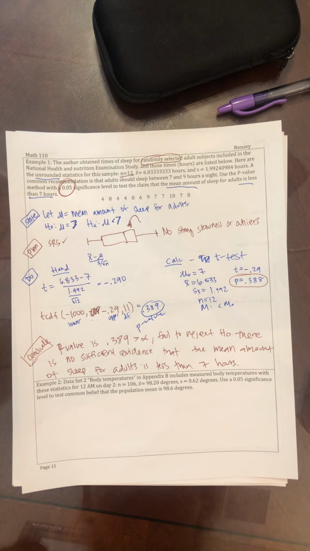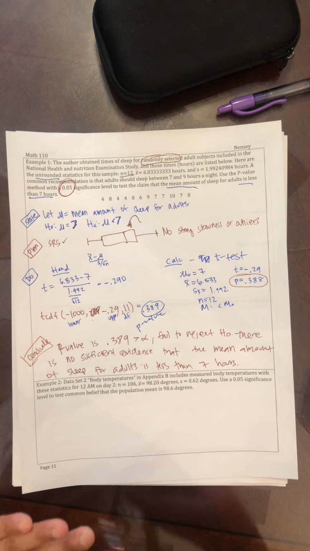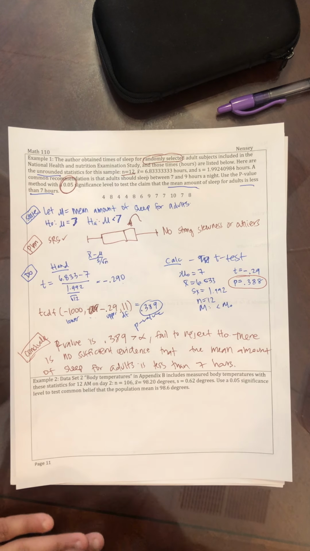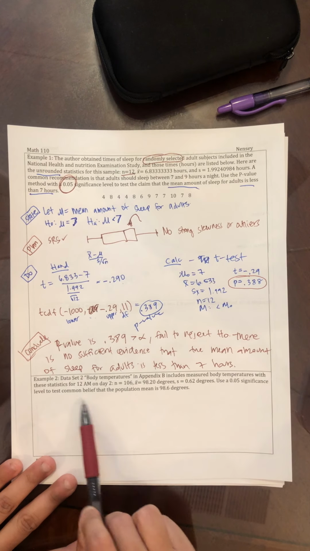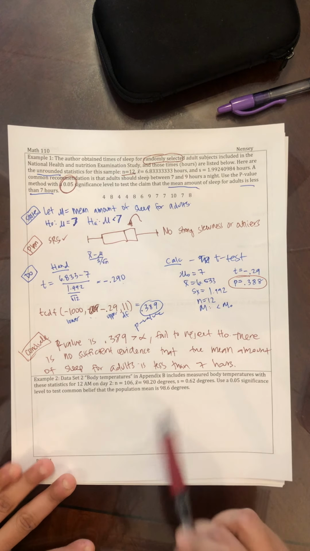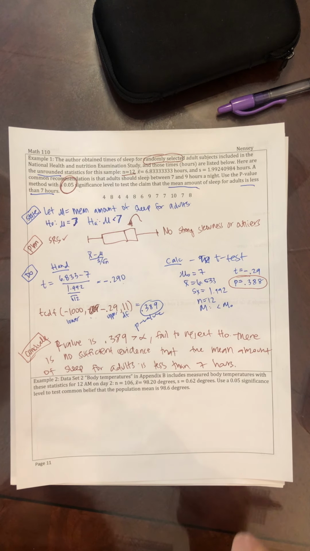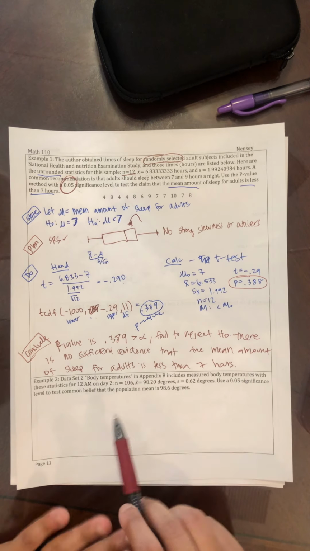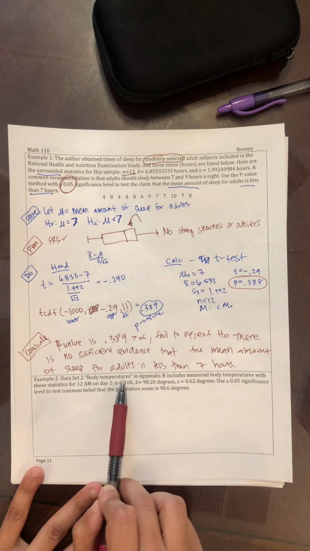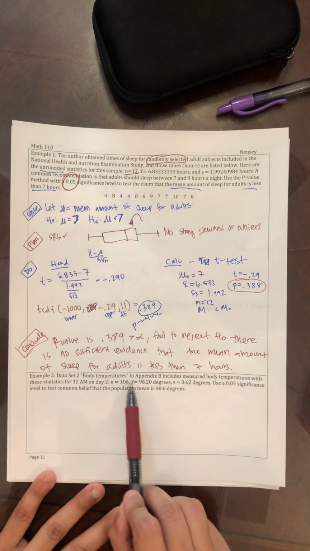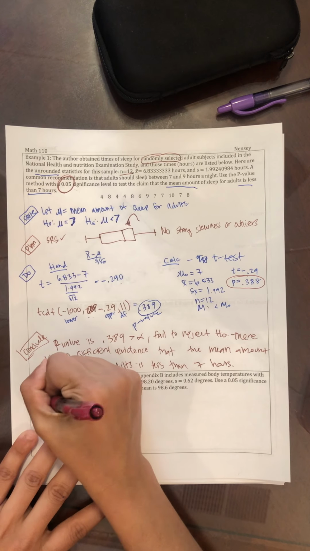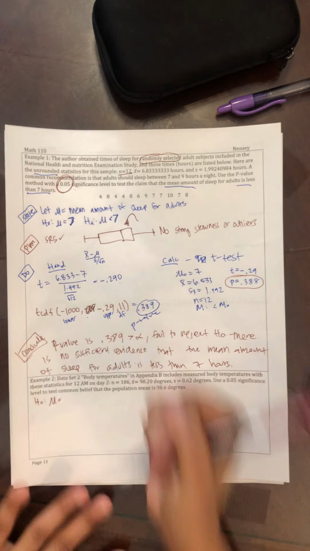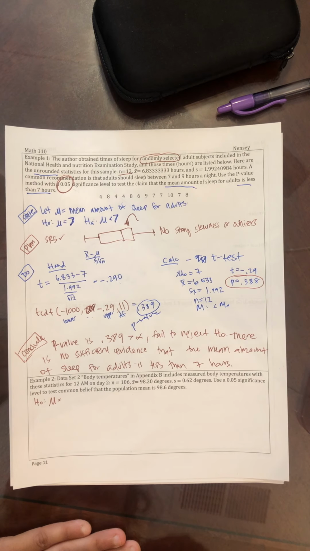I'm not going to do every single step. Again, if you want to pause it and write it out, you can. I'm just going to go ahead and write my Ho and my Ha. But essentially what you're doing is you're looking at the mean body temperatures, so your mu would be mean body temperatures, but I'm not going to write all that out. In your SRS, well, I'm assuming since it's from a data set, I gave it to you. So SRS is good. Your N is greater than or equal to 30, so you're good to go. So let's go ahead and just write Ho and Ha. And again, it's just more quick, having some extra practice.